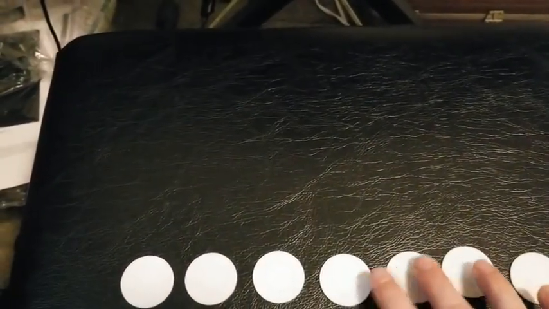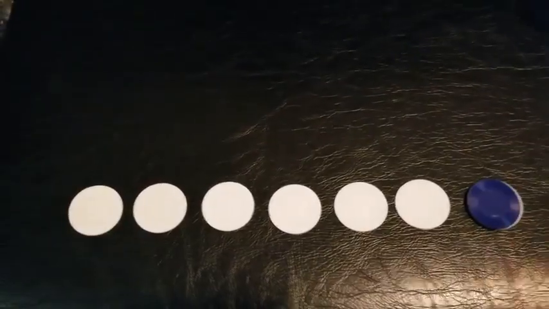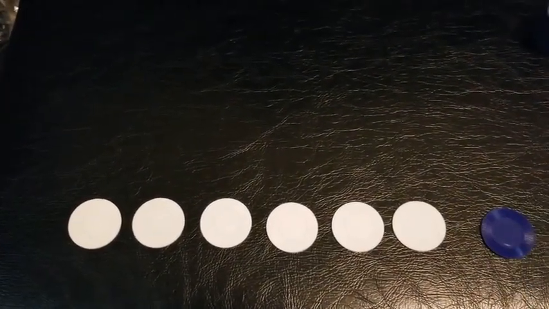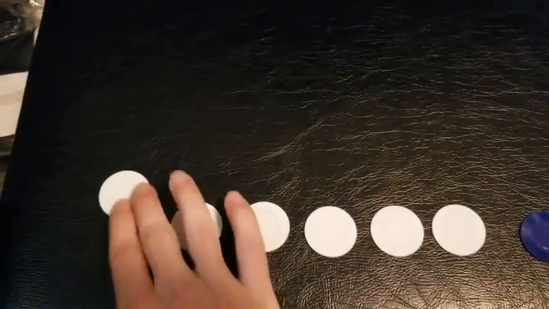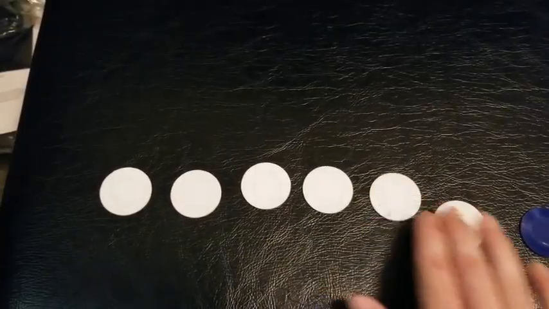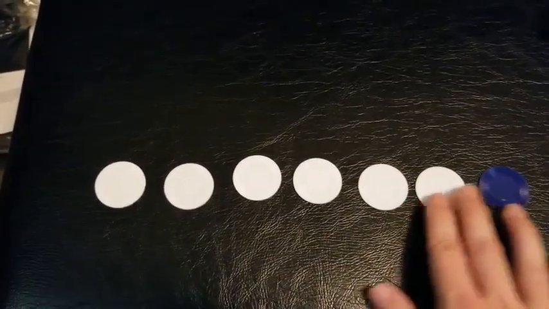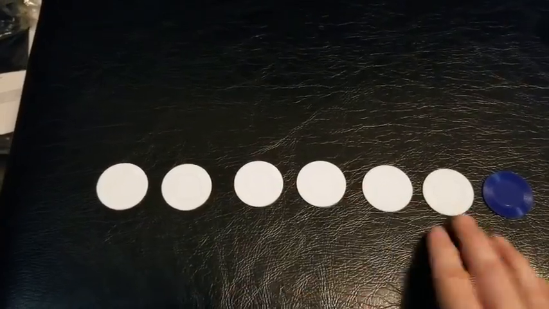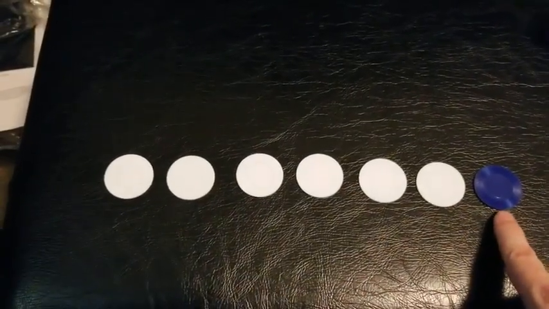And then what happens is that a blue chip is added here to the 7th position, like this. So now, relative to our new key note of G, we have one sharp from the 5th note of C. And it's always added to the note in the 7th position.